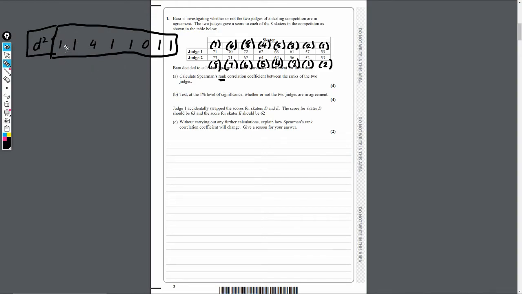So let's add these up. 1, 2, so that's 2, plus 4, 6, 7, 8, 9, 10. So the sum of d squared is equal to 10. That's important because this is part of our formula. You don't have to memorize this formula, guys. It is in your formula book. The formula for the correlation coefficient is 1 minus 6 lots of sigma d squared, all over n times n squared minus 1. So let's use this formula now using our d squared and our n. n is the number of ranks.